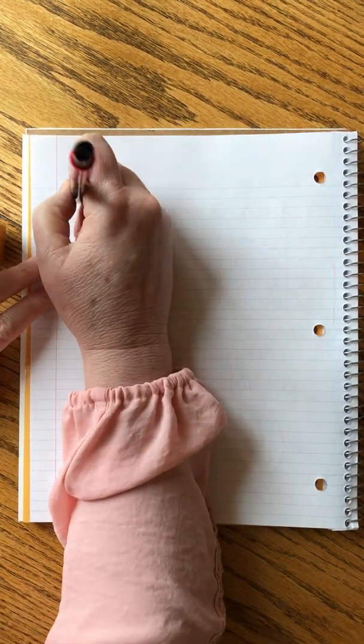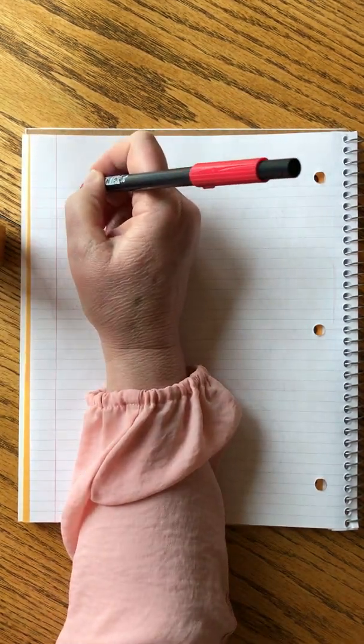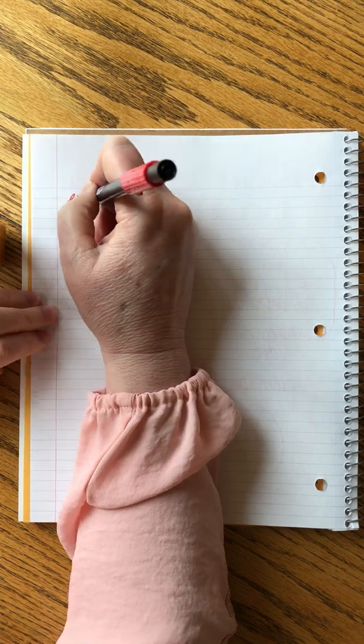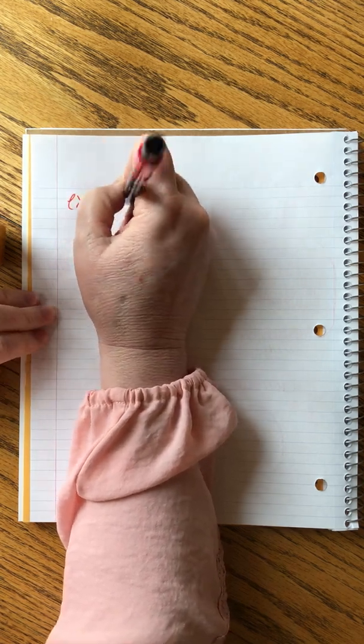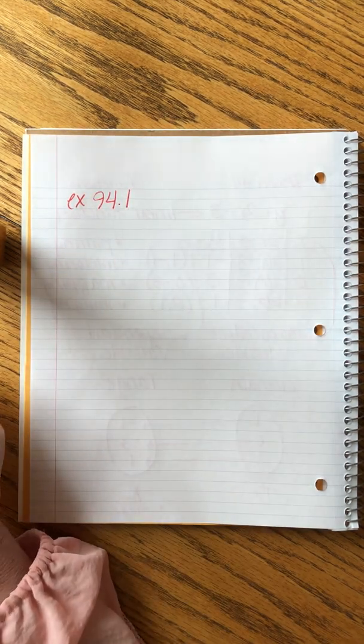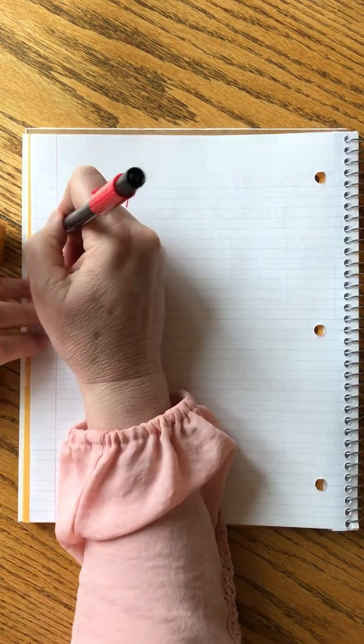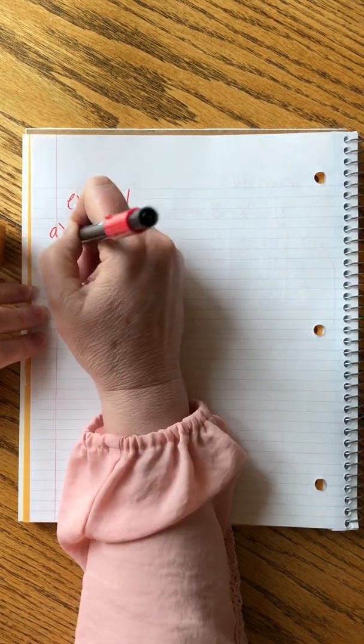They're a one-to-one mapping. So let's look at those one-to-one mappings. And there are a couple quick examples here. 94.1. Okay, John says, which of the following depict functions? And he's got a bunch of these pictures for us. So I'm going to go ahead and draw the pictures. Here we go.